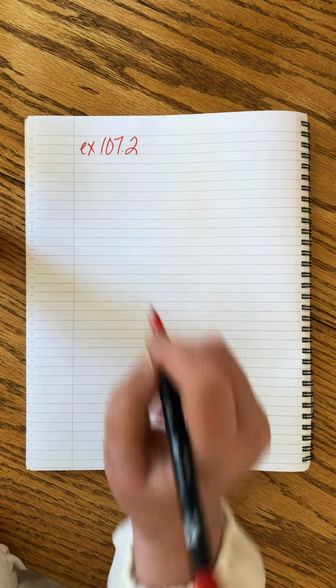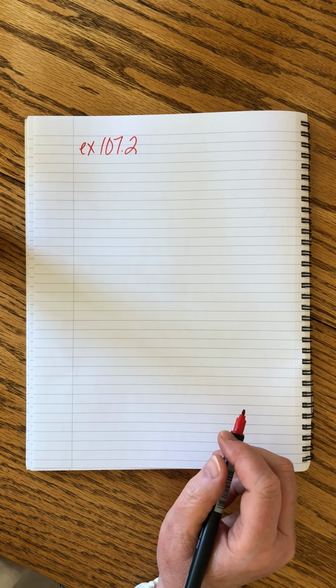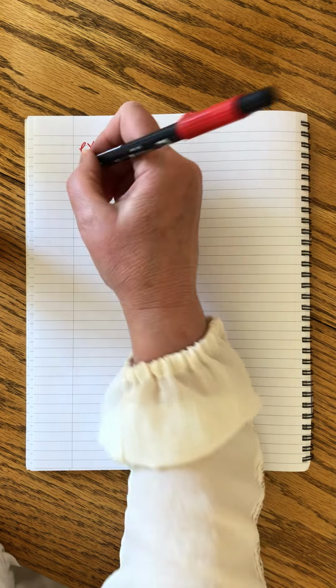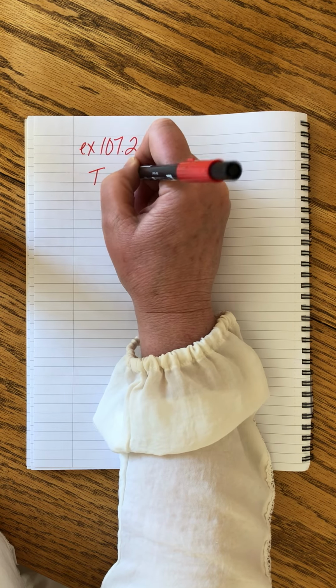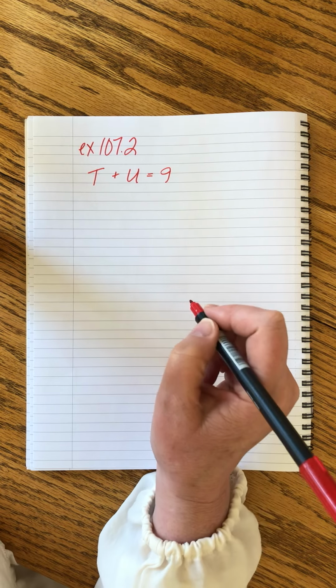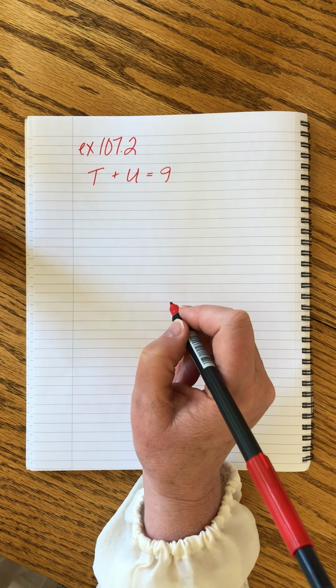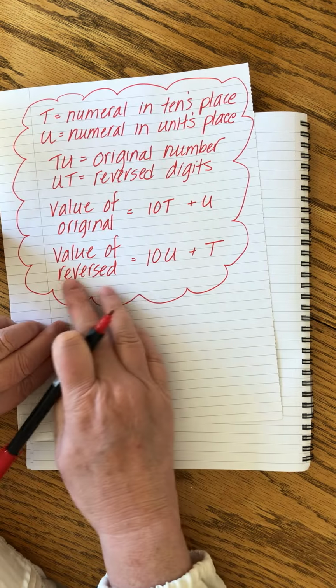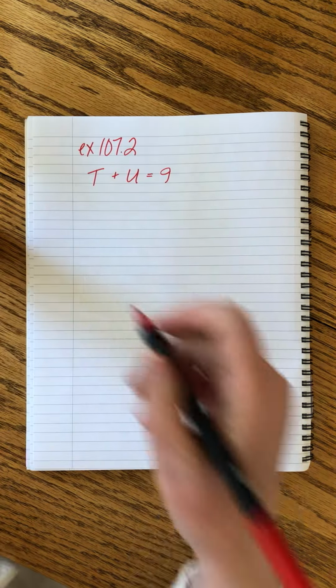107.2. We're going to use those same equations. I've got them handy. The sum of the digits in a 2-digit counting number was 9. Okay, so the number in the tens place plus the number in the units place add up to 9. When the digits were reversed, the new number, that's this one, 10u plus t.